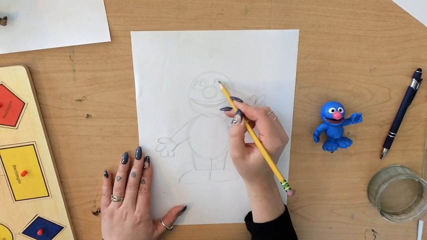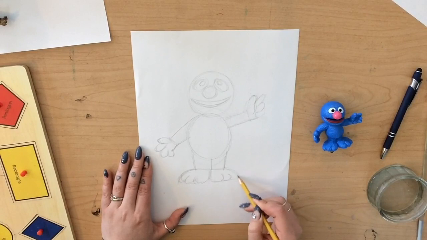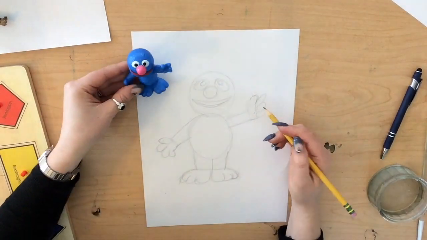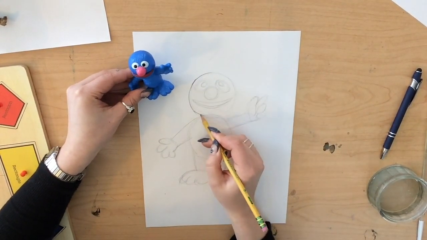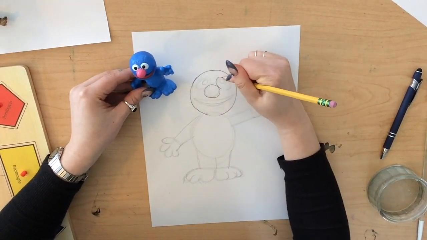Once you have the bigger shapes drawn out, then you can start to add the details like the face and the fingers, toes, those little parts. Then you're going to want to trace over your sketch with a darker pencil line.